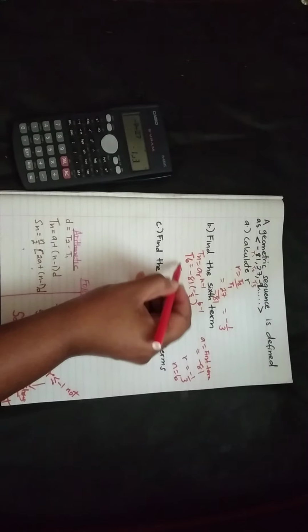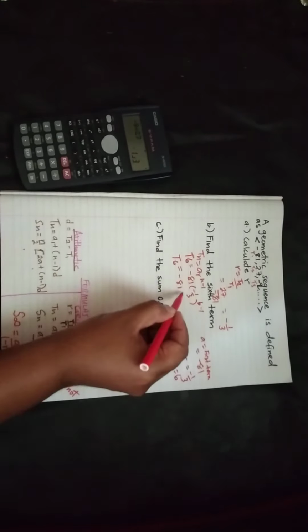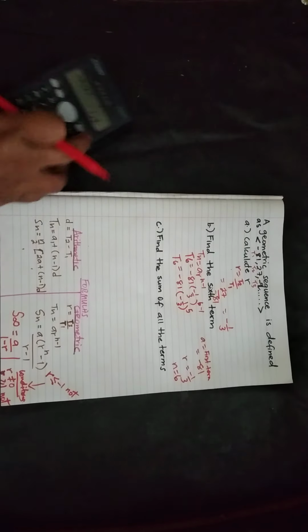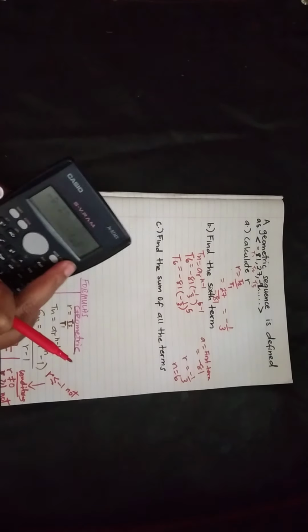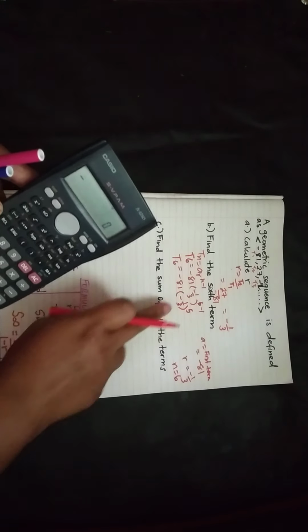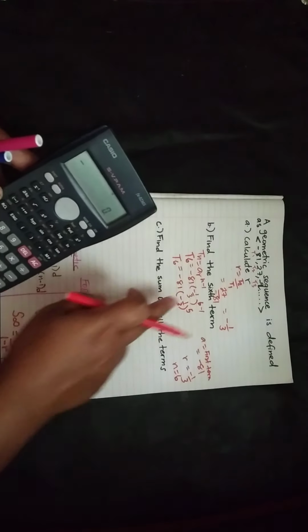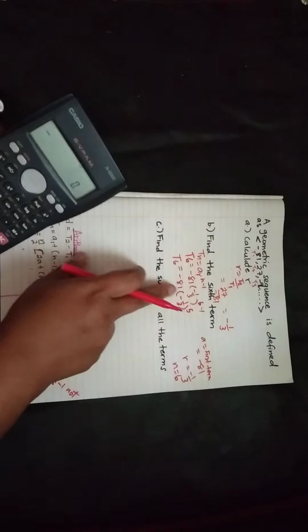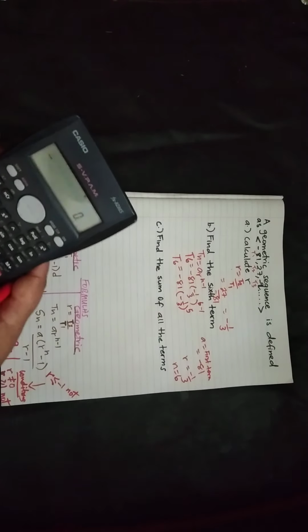When we further solve that, T6 equals negative 81 times negative 1/3 raised to the power of 5, because 6 minus 1 is 5. Then you just have to press it in the calculator. Remember the BEDMAS rule says bracket first, after that the exponent or the power. So bracket and power is there, you have to solve that first, then we multiply by negative 81. This is very important, because if you do it the other way around, the answer will be something else.